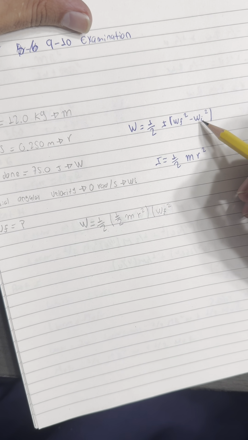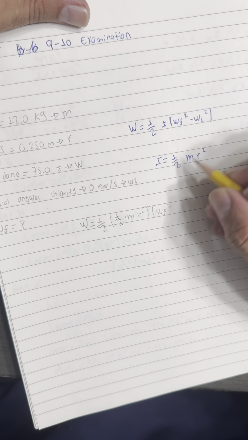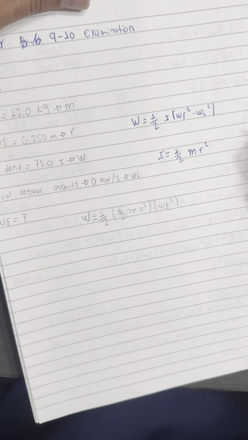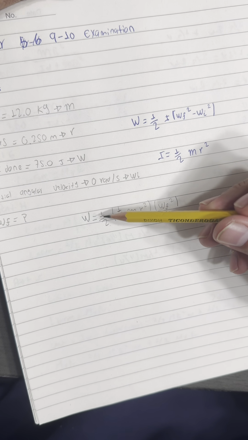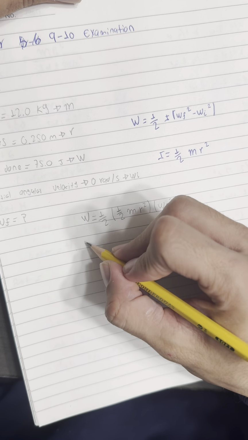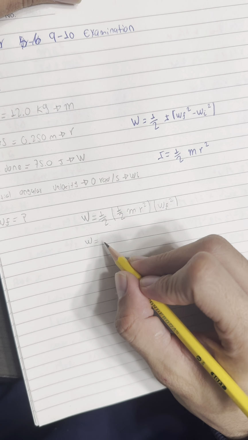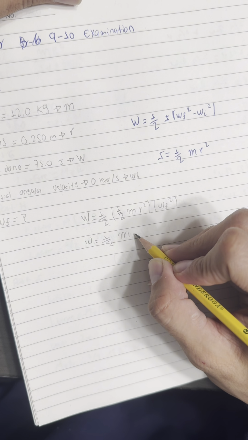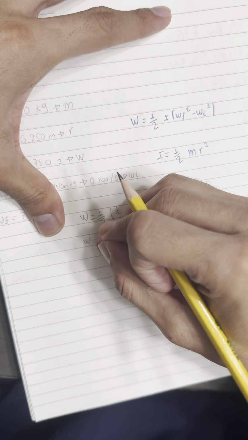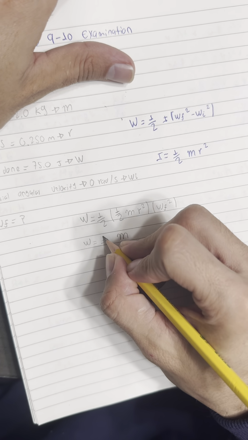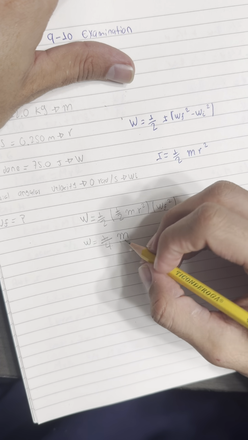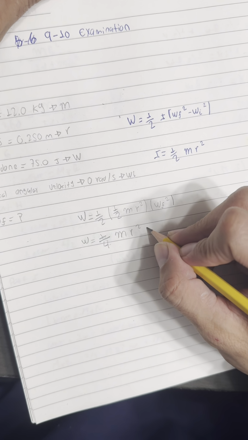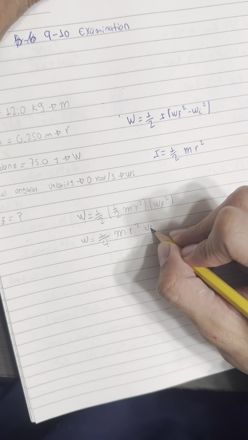Like we know, the initial angular velocity is 0, so that term cancels. Multiplying these together, work is equal to 1/4 times mass times radius to the power of 2 times the final angular velocity to the power of 2.